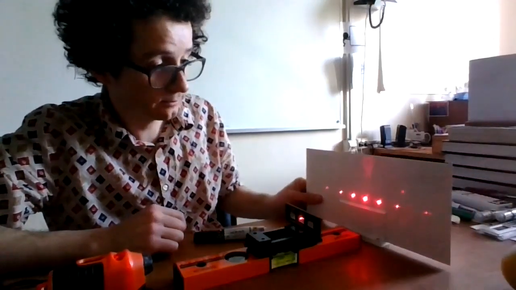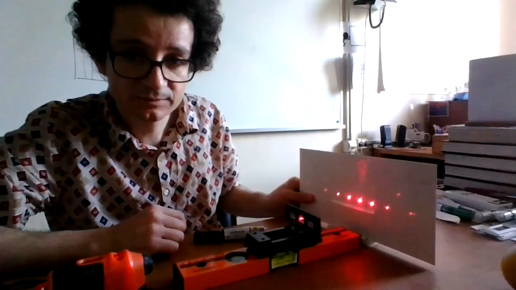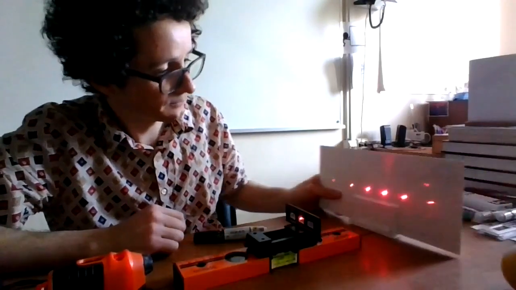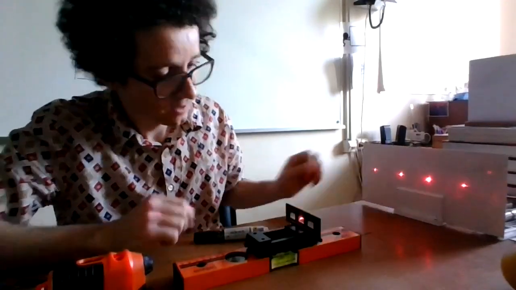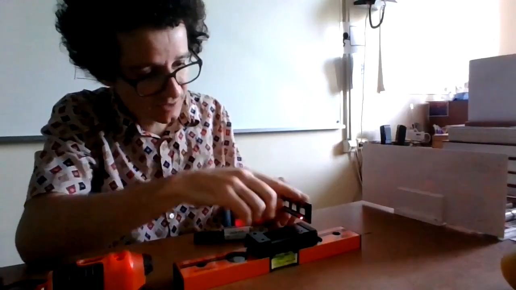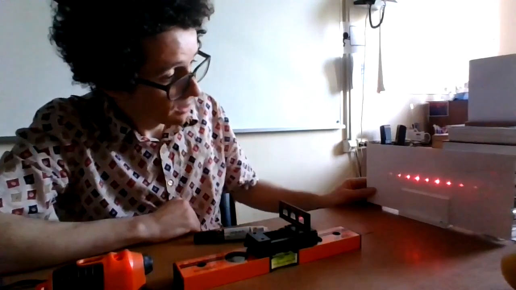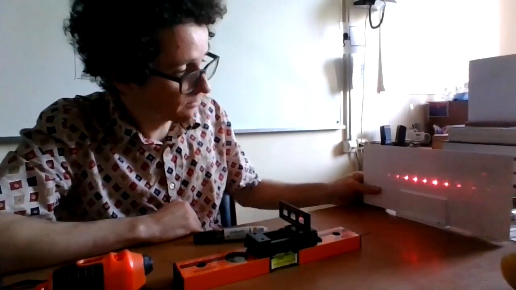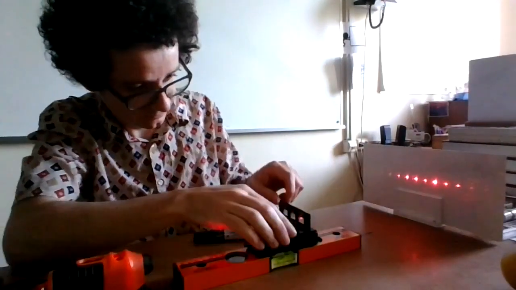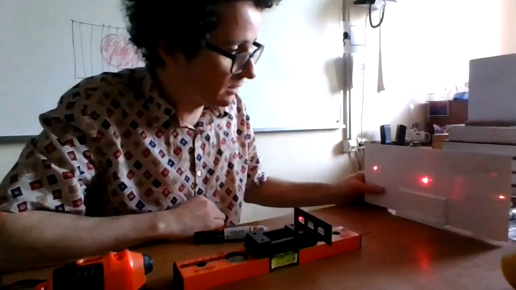Well, yeah, the distance between the dots changes. Smaller, larger. What happens if I move to 100 lines per millimeter? There's even more dots. And 600 lines, just 3 dots.